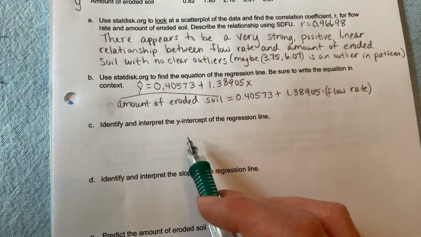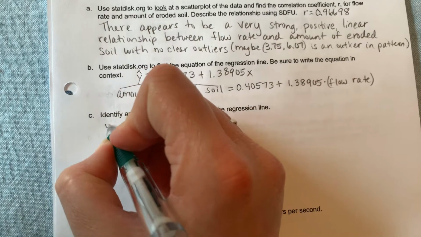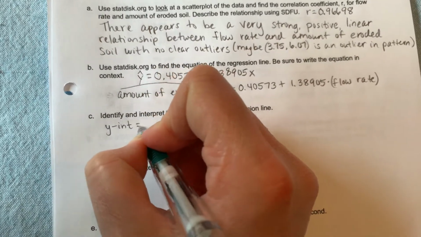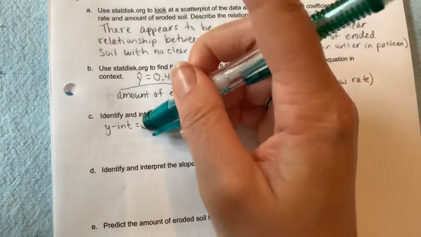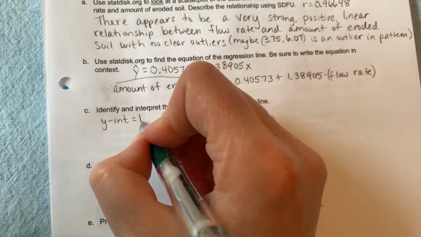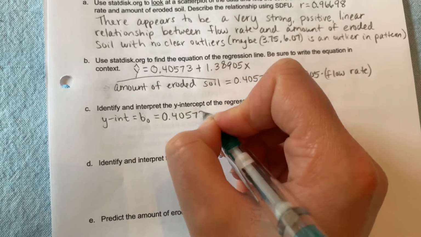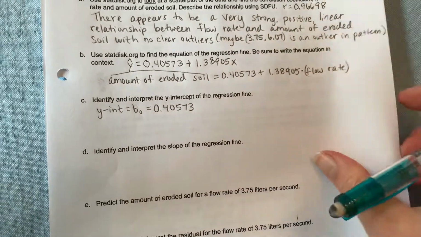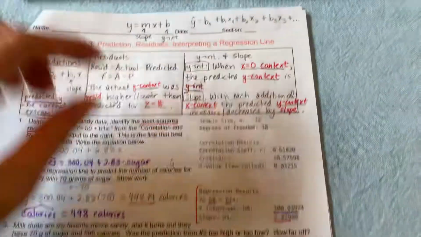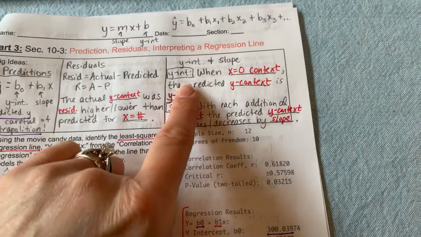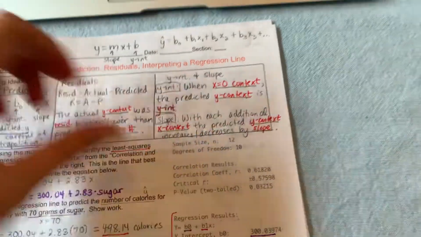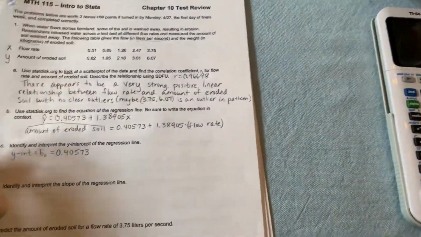Okay, part C says identify and interpret the y-intercept of the regression line. So let's first identify it. The y-intercept is the B0. Maybe I'll even write that down to help you remember. It's the B0, which is 0.40573. So now let's interpret it. Again, I'm going to look at my IS 22 notes here to help me. Turning over to the next page. In part 3, I see my interpretations of the y-intercept and slope. So we say when x equals 0, and we have to put that in context. So let's start with that.